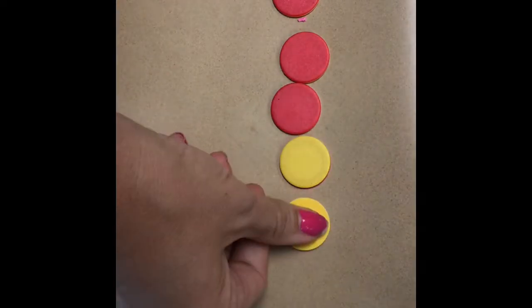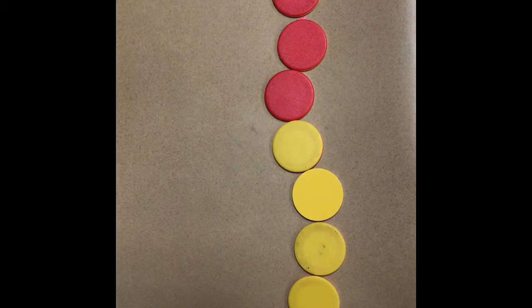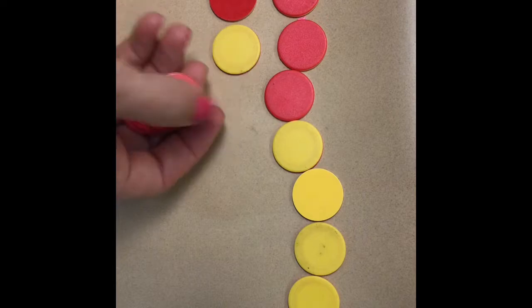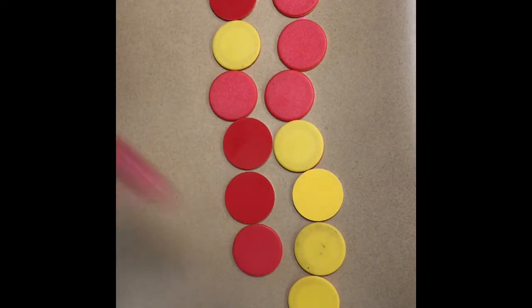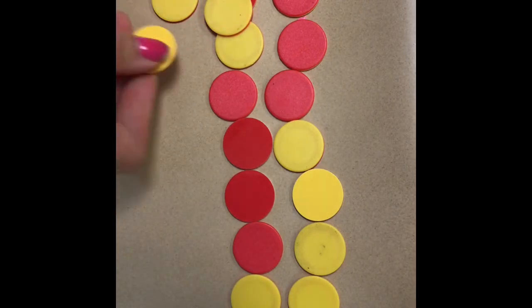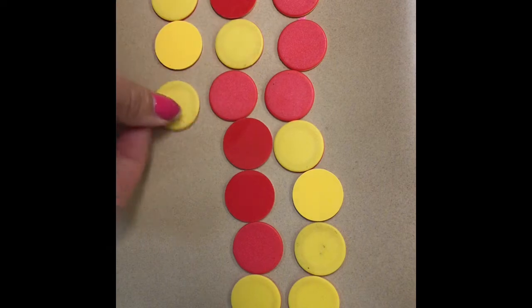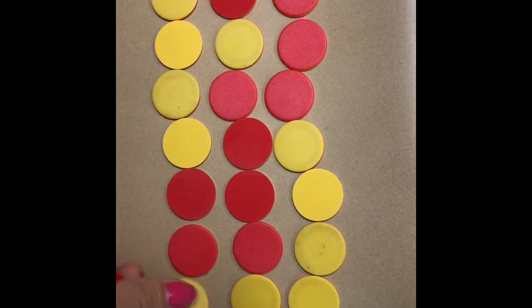All right, so we've got, here's our first row. 1, 2, 3, 4, 5, 6, 7. So that's 1 row of 7. How many rows do I need? I need 3 rows. 1, 2, 3, 4, 5, 6, 7. 1, 2. Oh no, that's not an array. Here we go. 1, 2. Move this guy. 3, 4, 5, 6, 7.